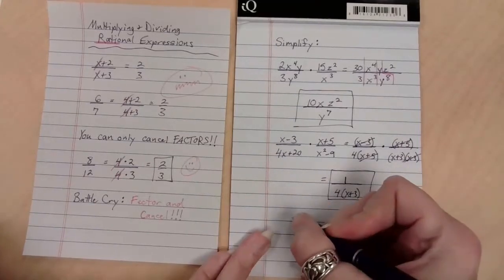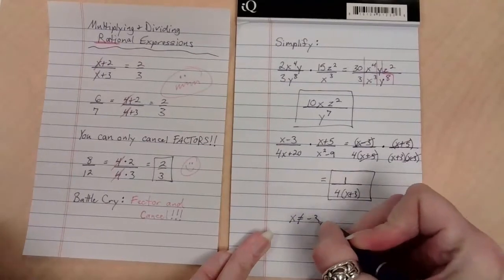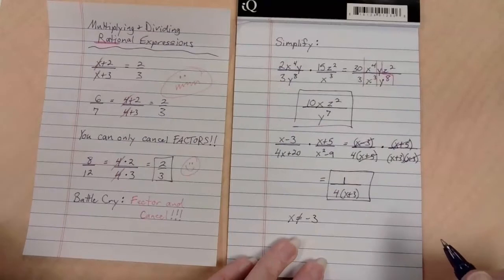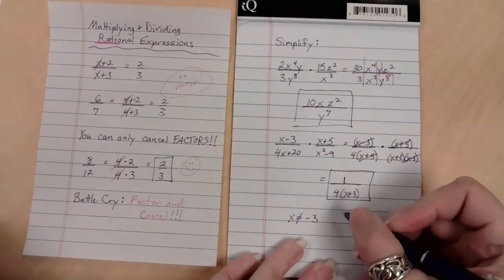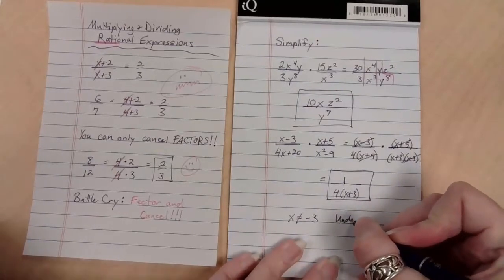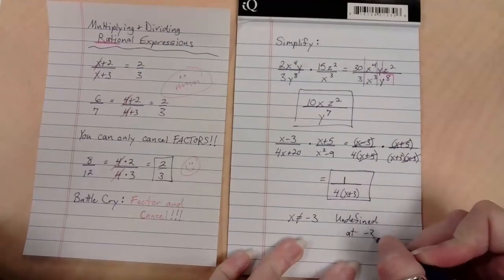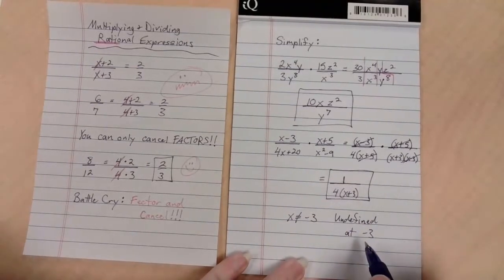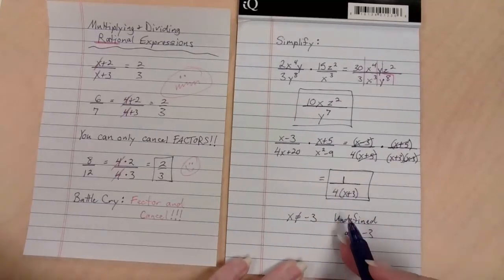Therefore, we're going to stop and pause for a moment and say that x cannot equal negative 3. x cannot equal negative 3 because this particular expression would be undefined at negative 3. In other words, it has no value at negative 3, therefore x cannot equal negative 3. We're pointing this out now. It's actually going to make more of a difference when we get into graphing, which is not quite yet, but it's something to be aware of.